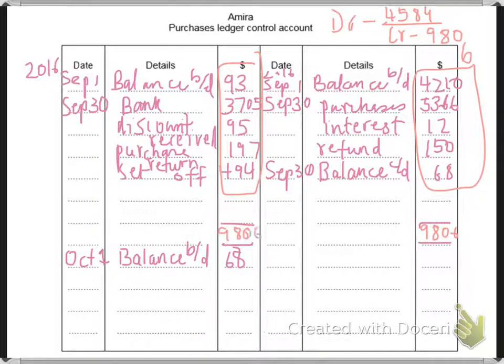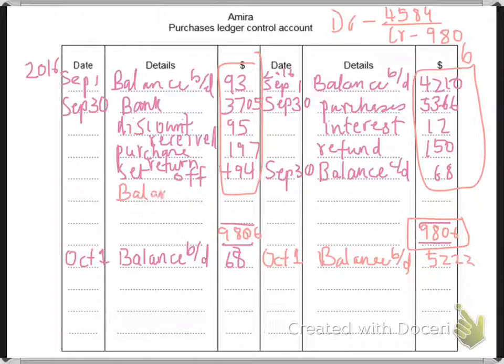Now since the highest amount is on the credit side, under we write balance brought down, and we write October 1, and the amount is 9806 minus 4584, which is 5222. And then we write here balance carried down again, 5222 September 30. So this is the end of our purchase ledger control account as well.